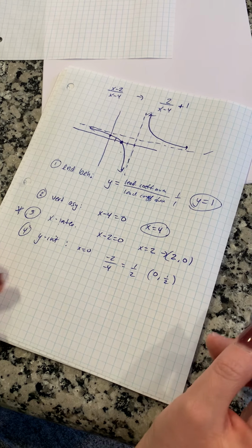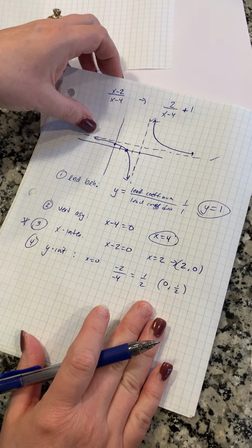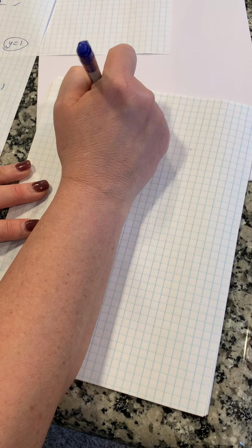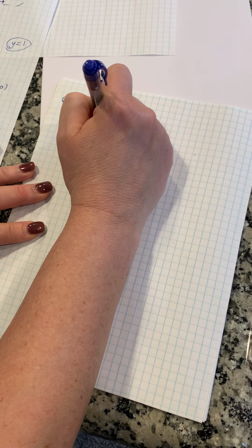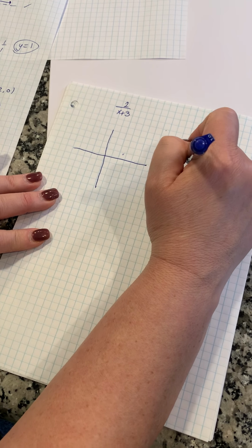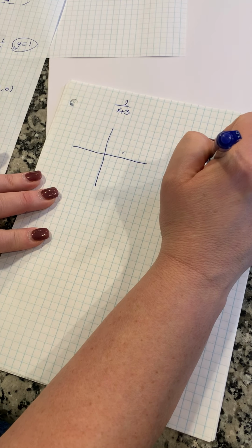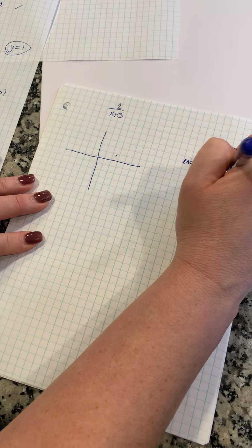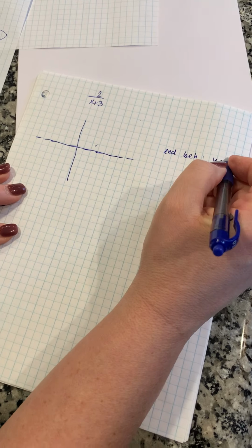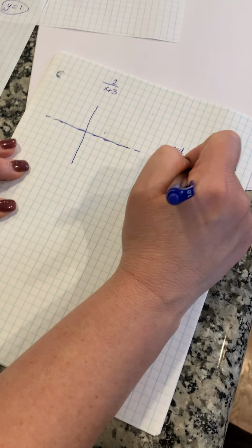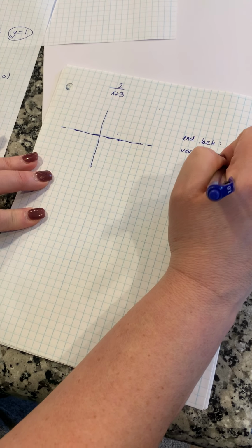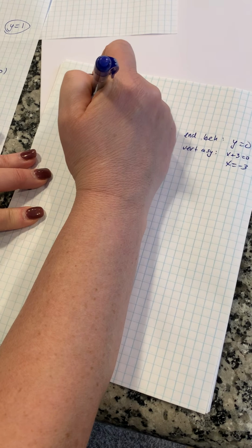So if you take a look at the other problem that we looked at first, we get 2 over x plus 3. All right, our end behavior was y equals 0, so I got that guy in there. My vertical asymptote was x plus 3 equals 0, so x equals -3.